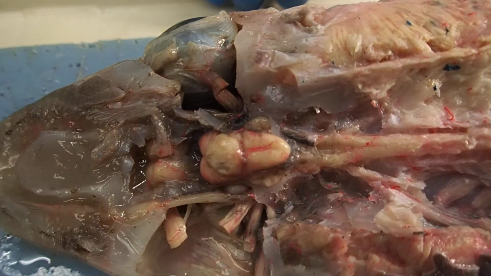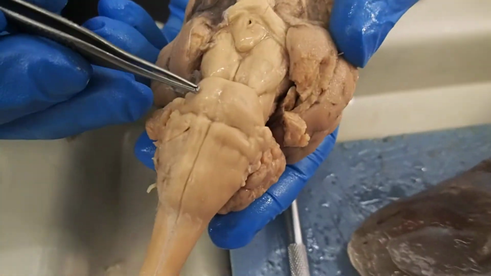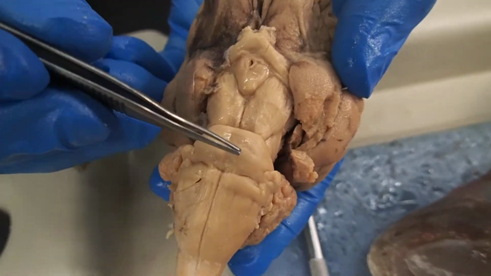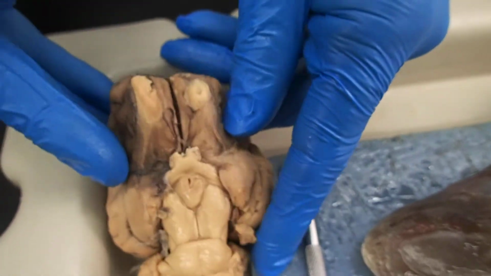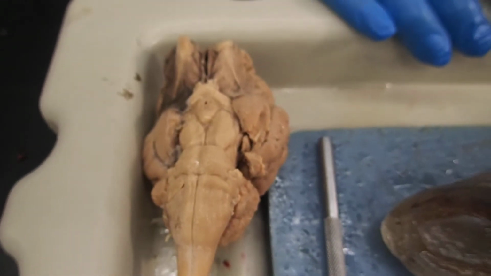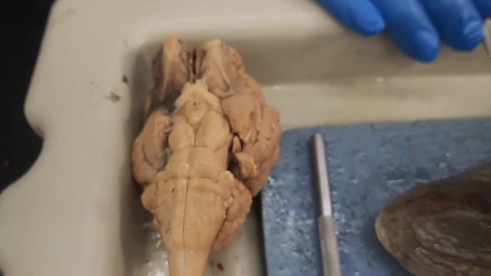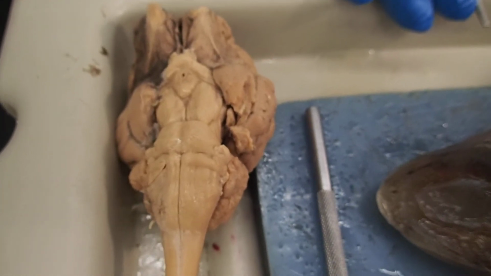All right? The metencephalon also is going to include the pons. This is the pons. All right. We will have the trigeminal nerve coming off of the pons. All right, and we'll talk about the trigeminal nerve in just a bit.